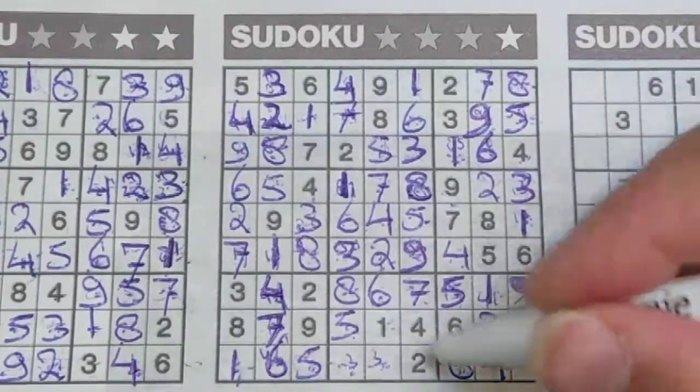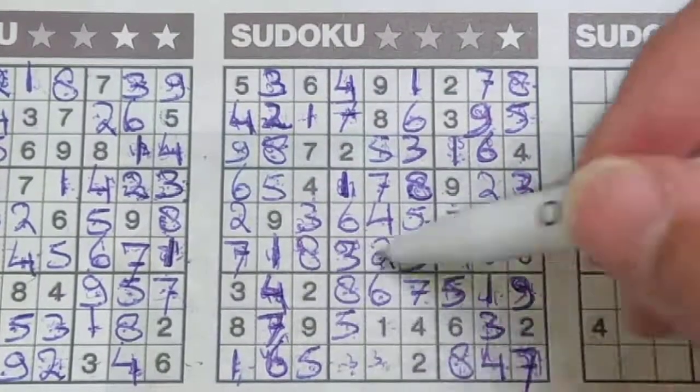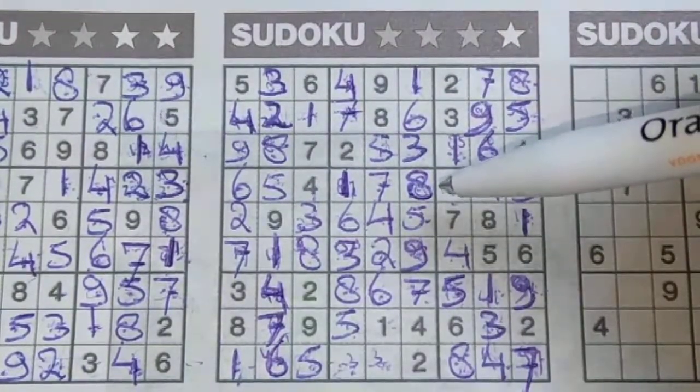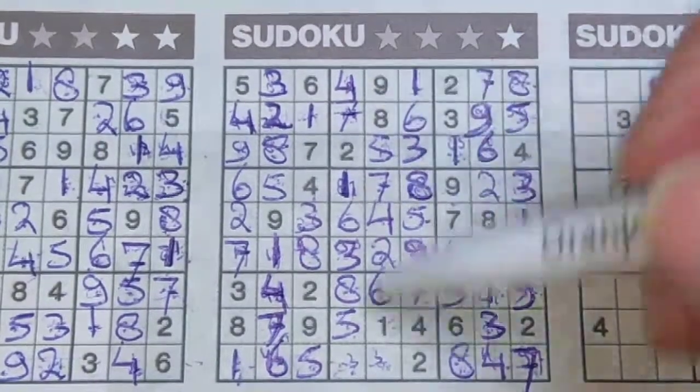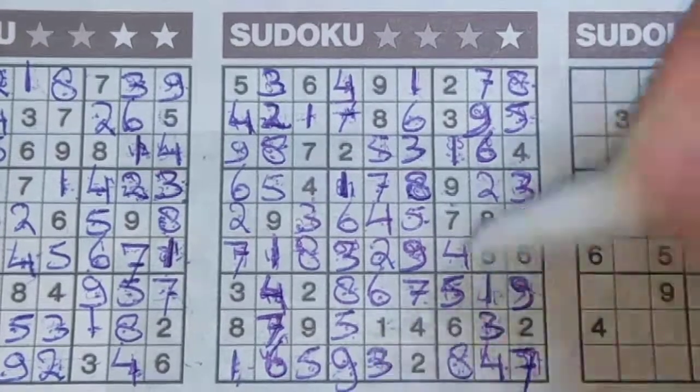1 number left in this big square for the number 7. 2 numbers left in this big square for the numbers 3 and 9. We have a 9 here, no 9 there. 9 should be here, and the 3 goes there.